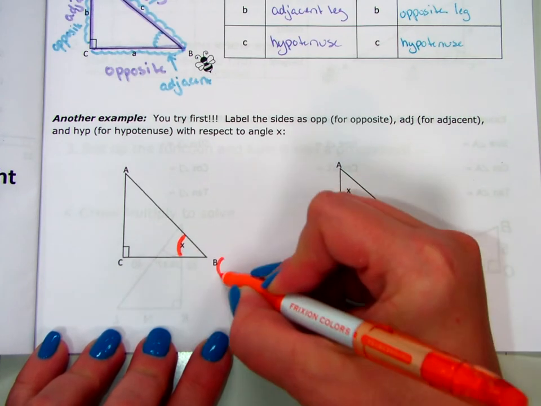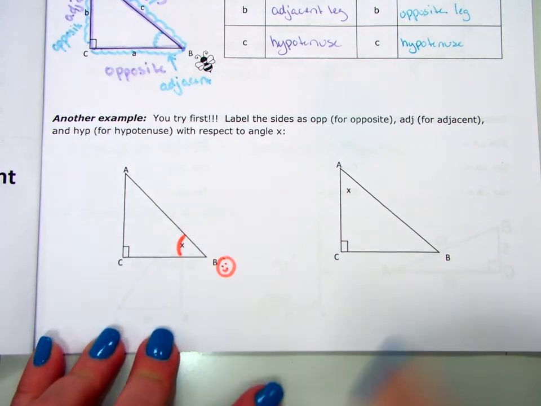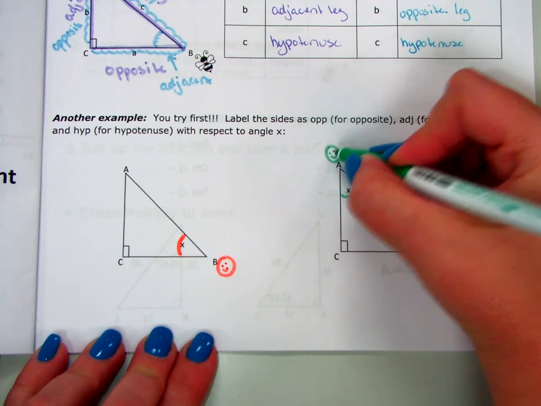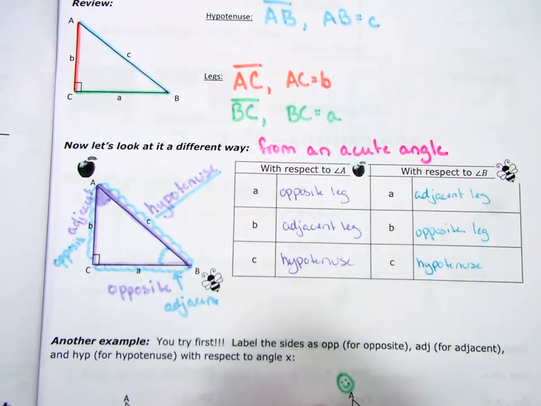With this first triangle, we're going to be right here at angle B. A lot of times you'll see me put a little smiley face. With the second triangle, we're going to be up here at angle A. So take about 30 seconds or so and label those triangles. Then we'll see if we get all the same answers.